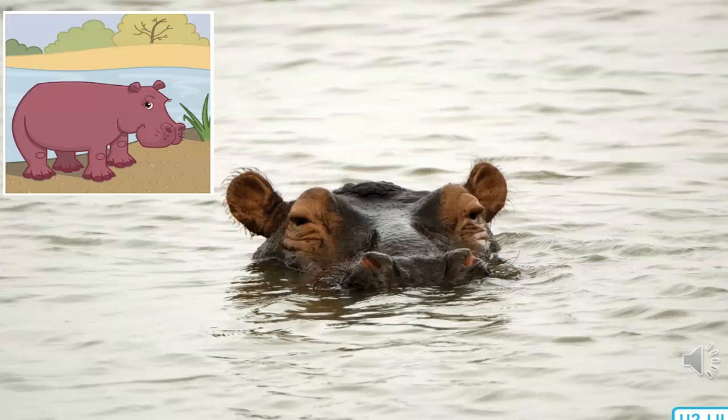Hippopotami spend lots of time in the water of lakes and rivers to escape the heat. Can you see any characteristics of the hippopotamus that help it stay in the water for long periods of time? Good observation. Notice how having its nostrils, eyes, and ears on the top of its head lets the hippopotamus keep most of its body underwater where it can stay cool.